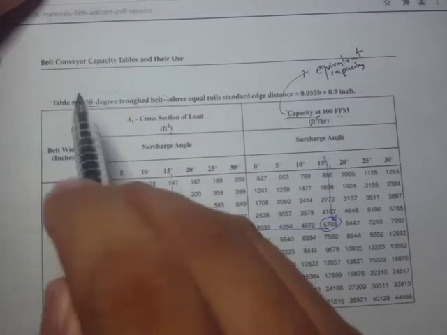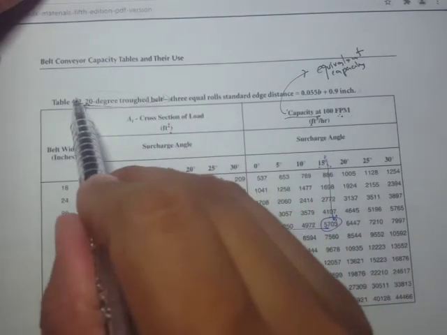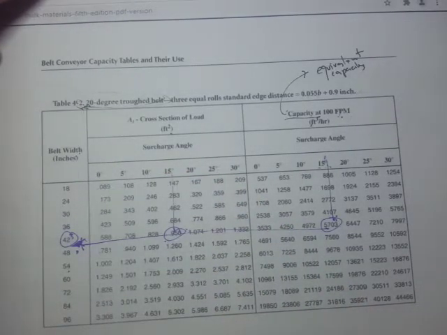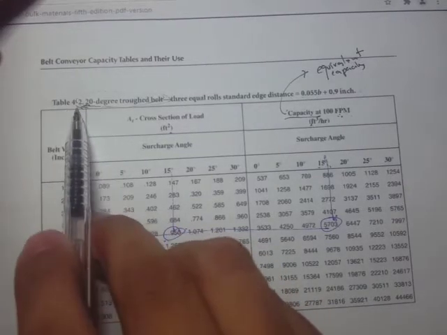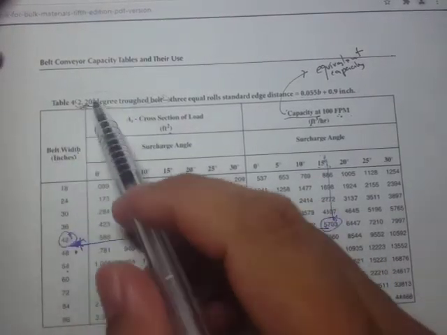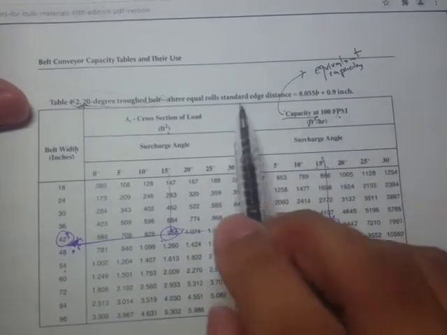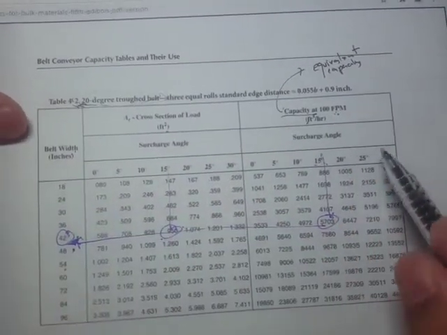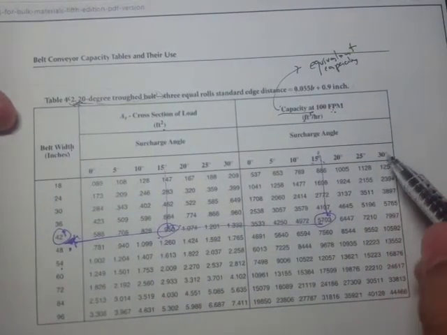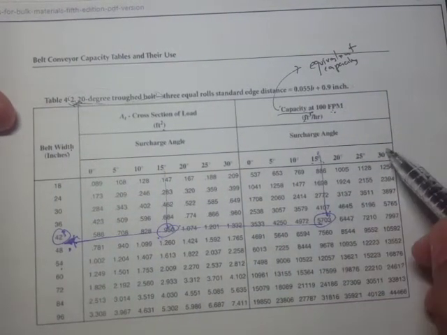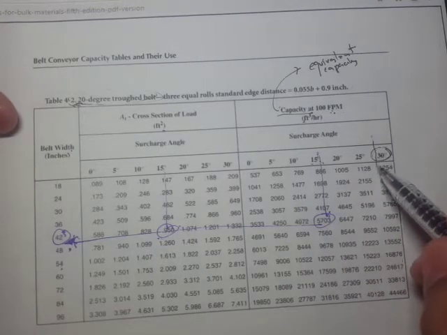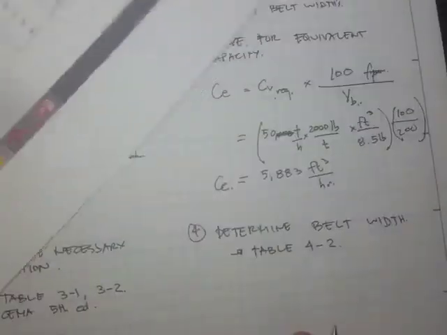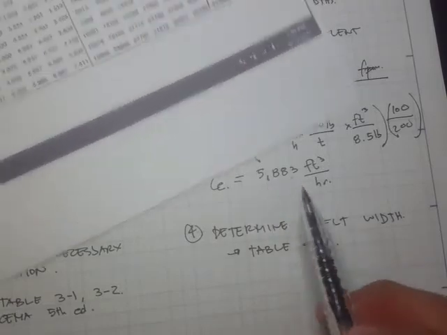If in our homework we have a different trough angle, then you have to go to the corresponding table. So maybe 4-3 or 4-5 or whatever. Okay, so that's a 20-degree trough belt, so that's fine. And then our surcharge angle.